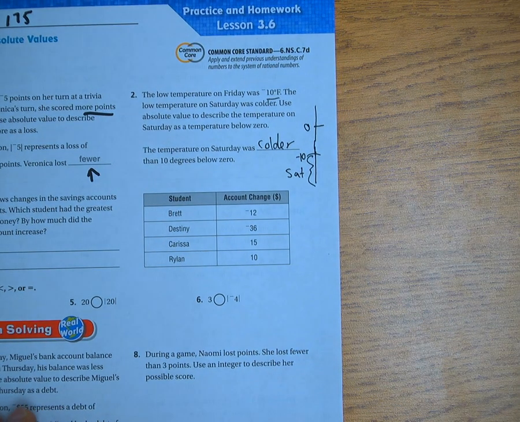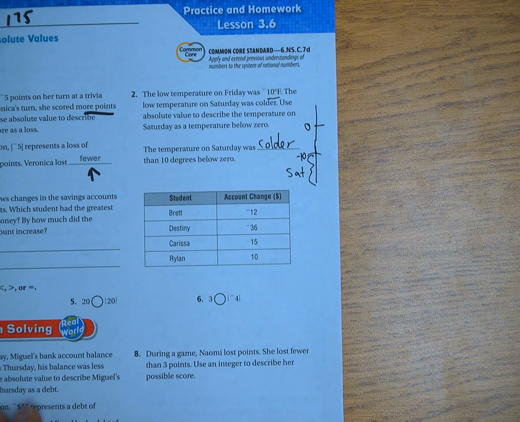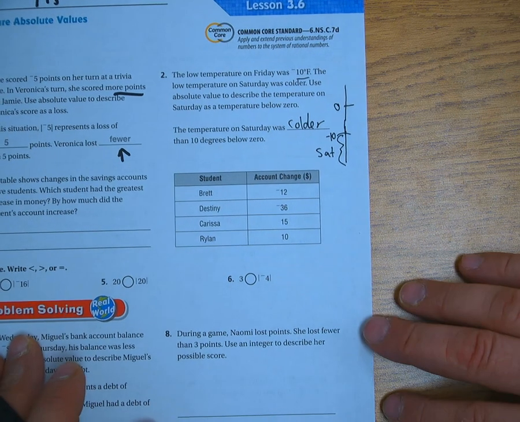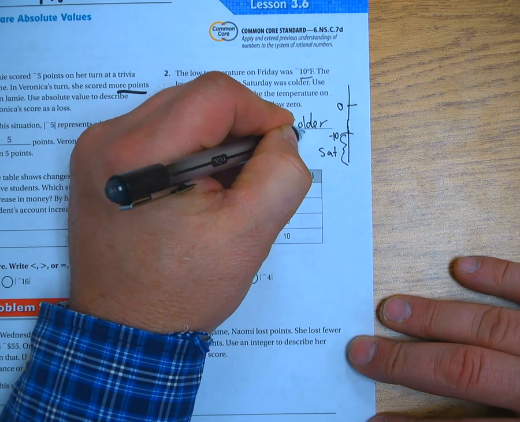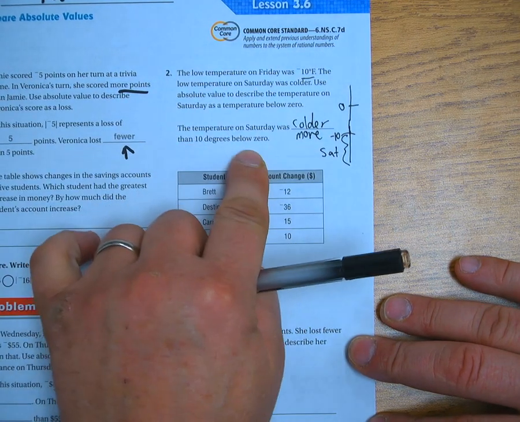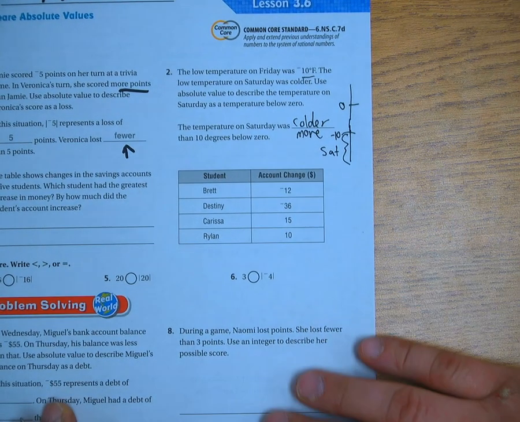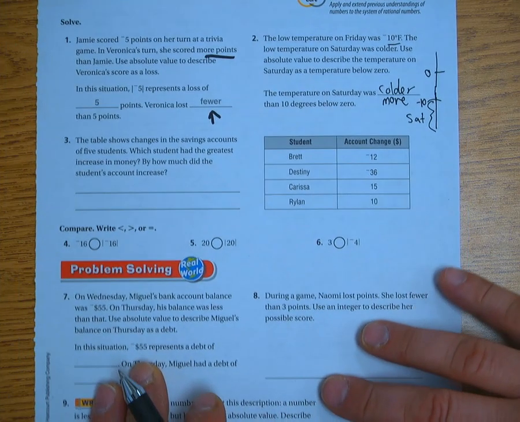Colder. You could also say more than 10 degrees below 0. More than 10 degrees below 0.